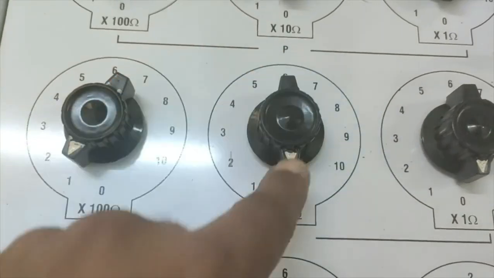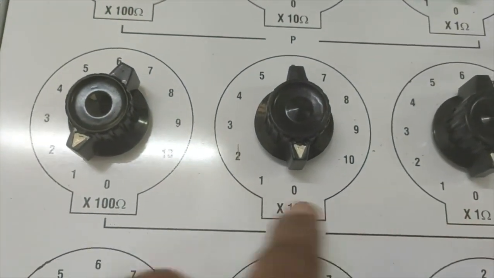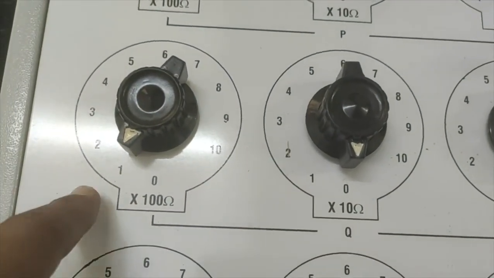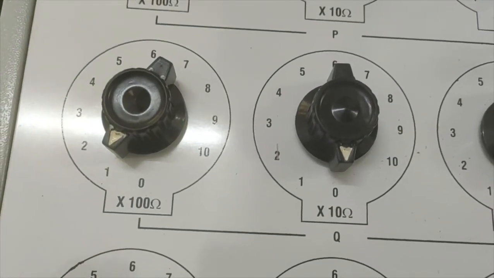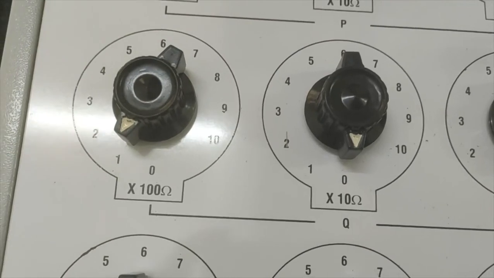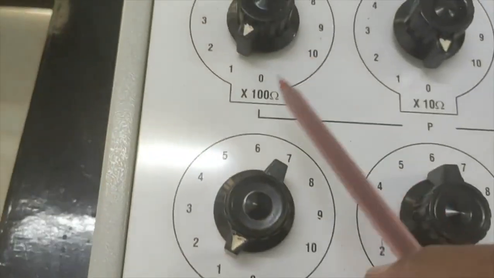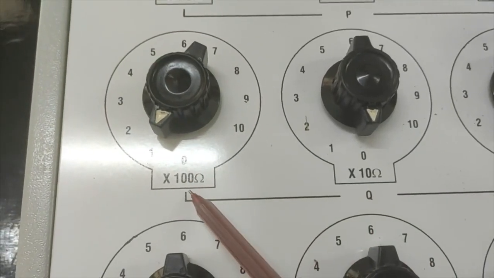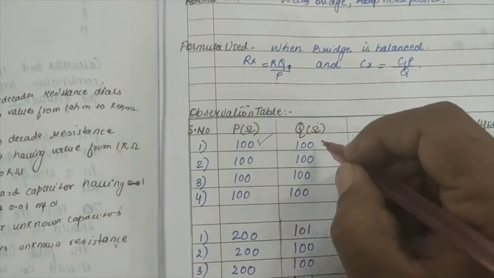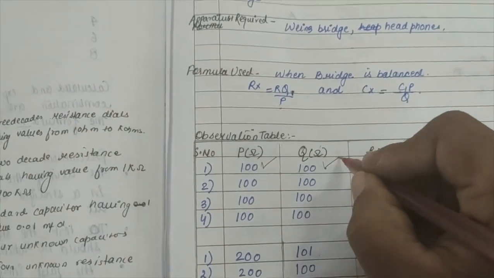When I put this at 100, I am getting a minimum sound, almost zero sound in my detector. So I note that for P of 100, at a Q value of 100 the sound gets minimized. I write 100 ohm as the value of Q.